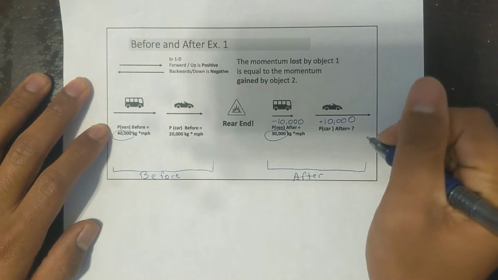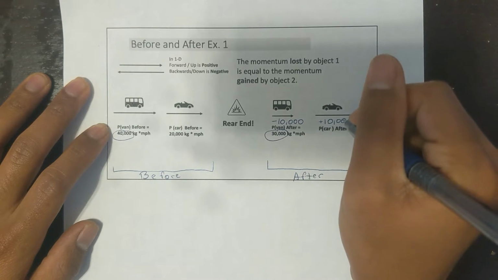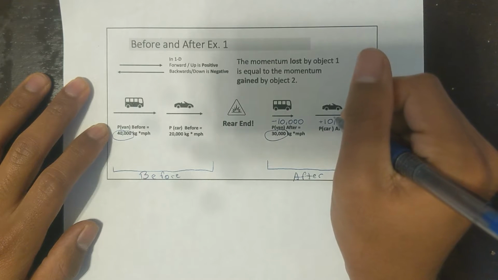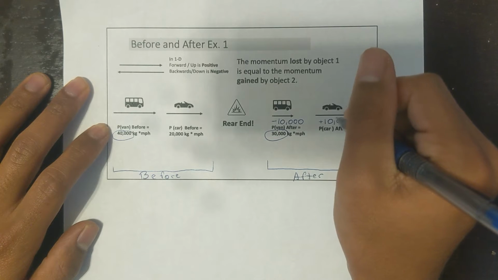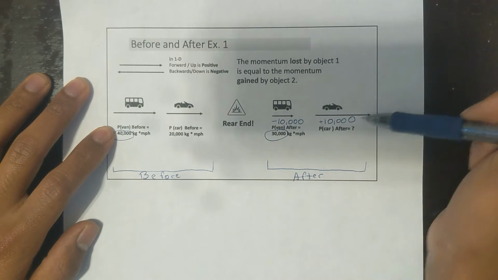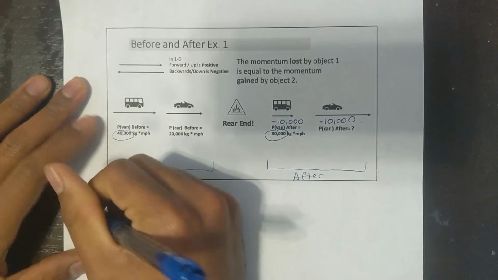So the next question asks us the momentum of the car after the crash. If the van lost 10,000, we know the car had to gain 10,000.